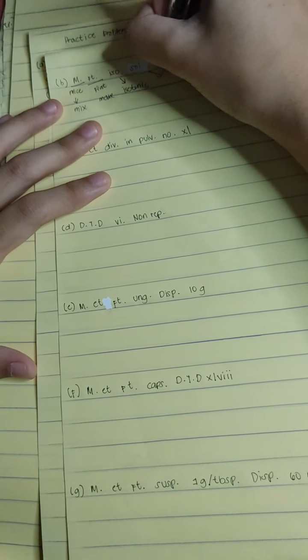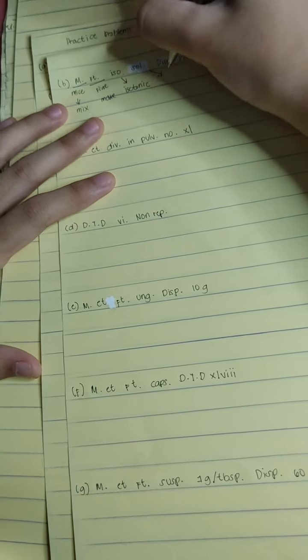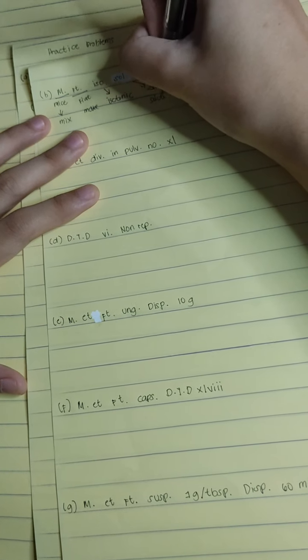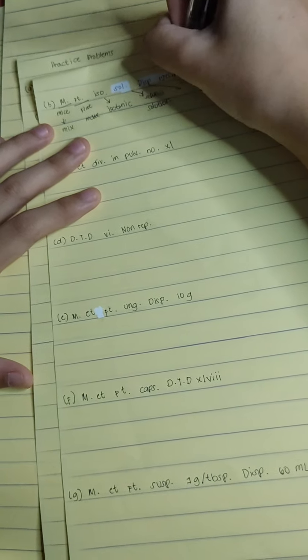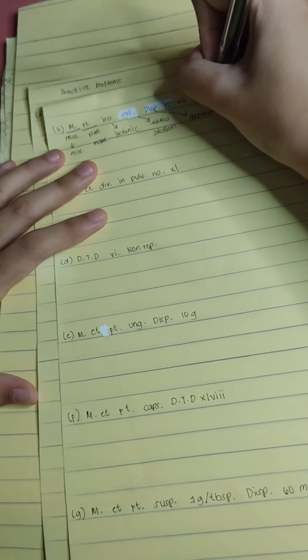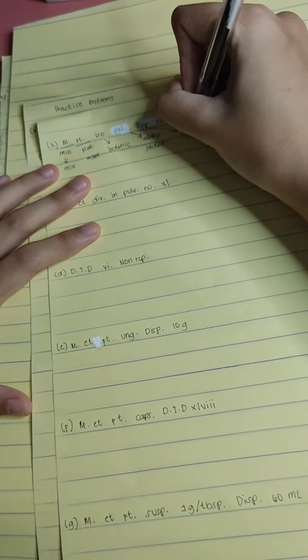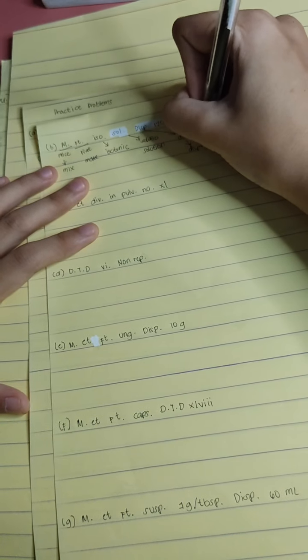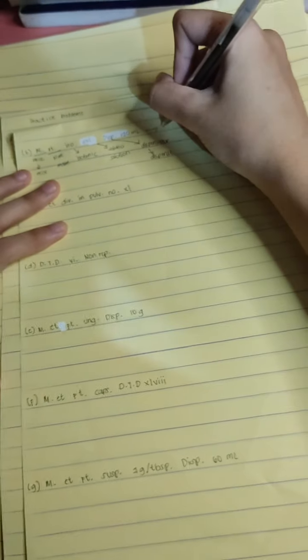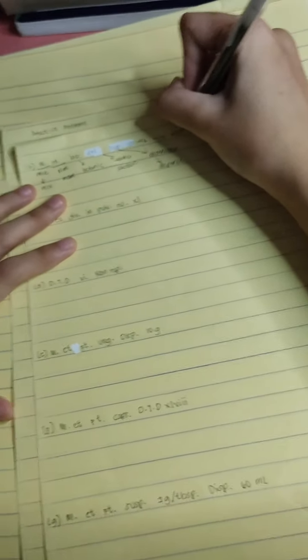Then sol, Latin for solution, which means solution. Dispensator in Latin, which means dispense. Then 120 ml, ml is milliliter.